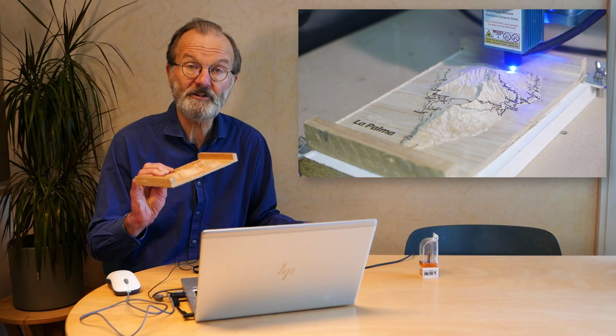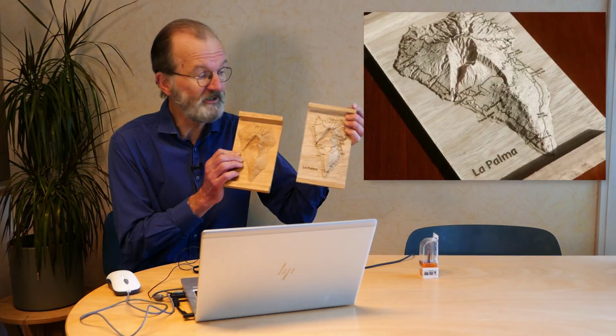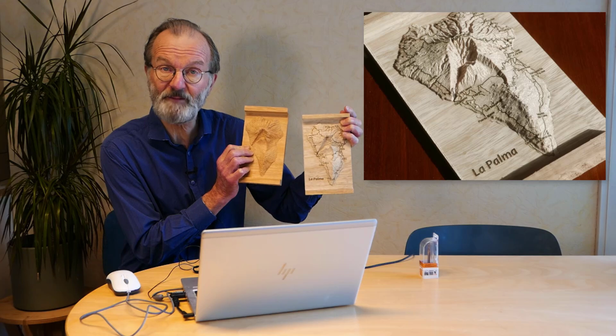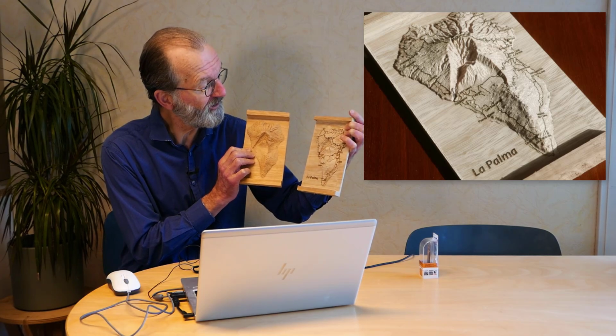And here I have the resulting models, the old model and the new model. As you can see, a big difference. I'm very happy with the result of all the engraved lines on top.